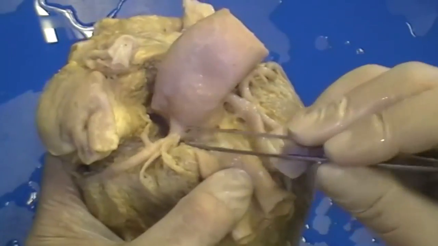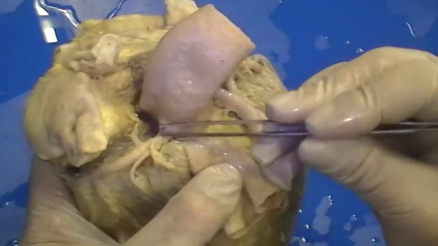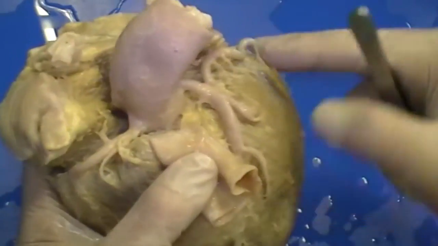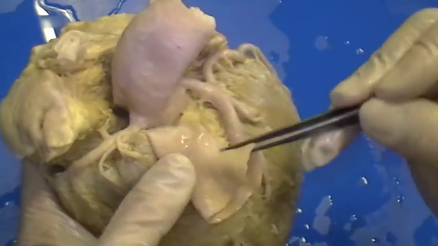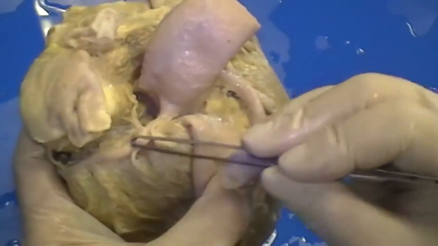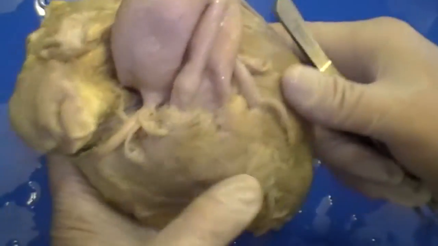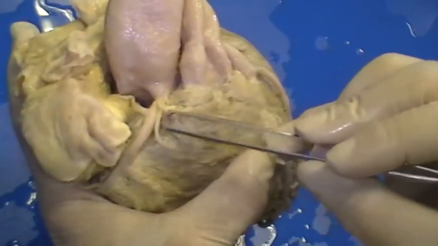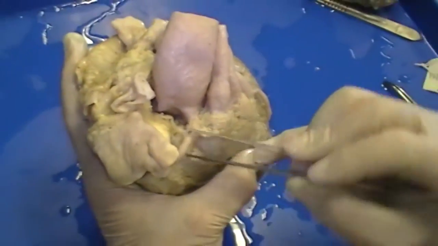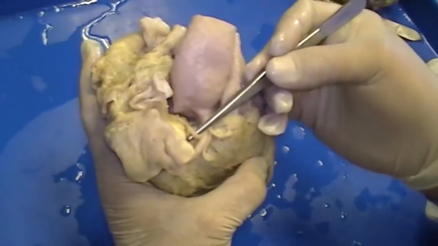Let's start here at the right coronary artery. This right coronary originates from the right coronary sinus, and you see how it goes running towards the right, and it passes next to the pulmonary trunk. Here you see the right coronary artery, and it starts giving branches that will be going to the right atrium.